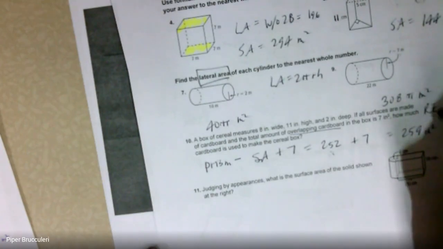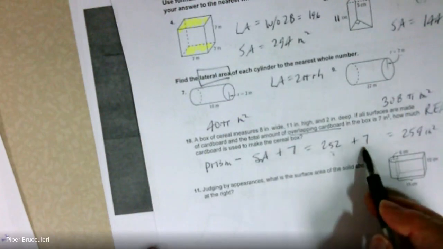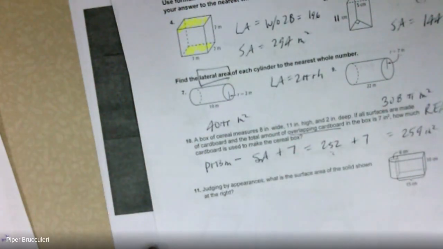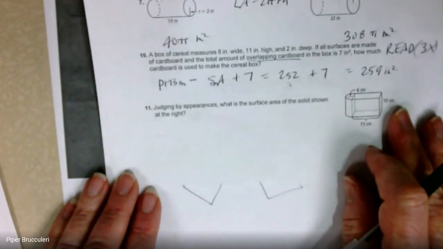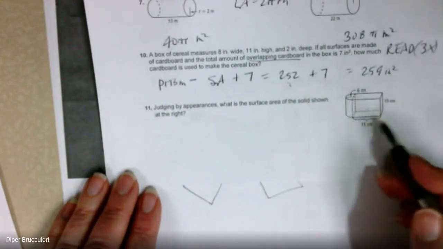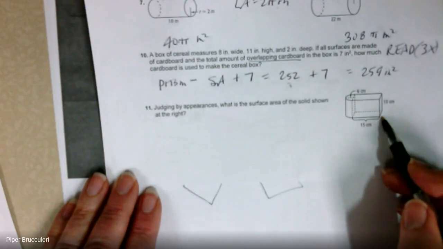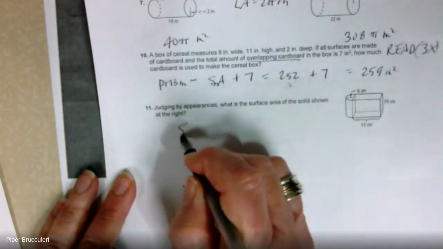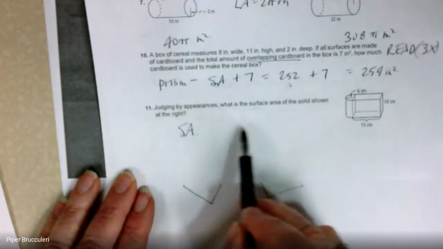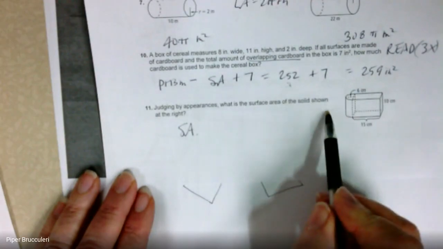So read. Without me, you really need to read 3 times. The overlapping was given as a 7 where they glued it together, and the surface area formula is there. All right, and then we have this last problem here. Looks like some sort of mailbox or lunch pail or backpack laying on its side. So we know when we read this, judging by appearances, what is the surface area of the solid?